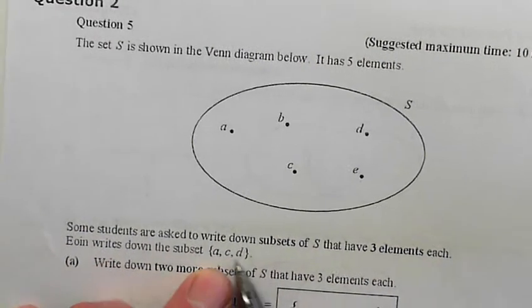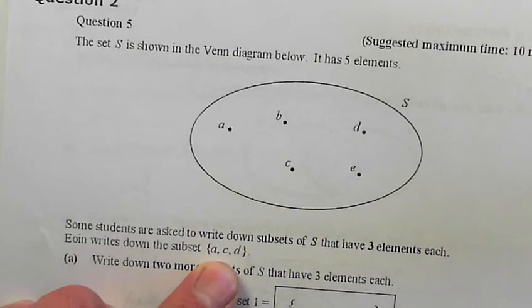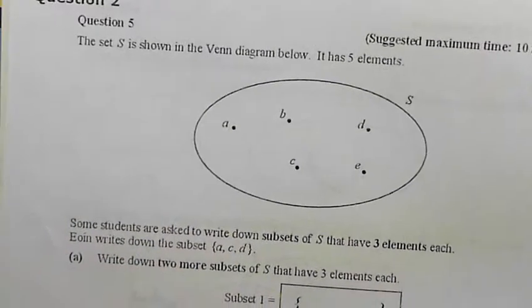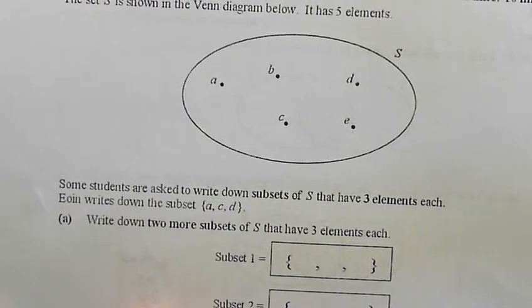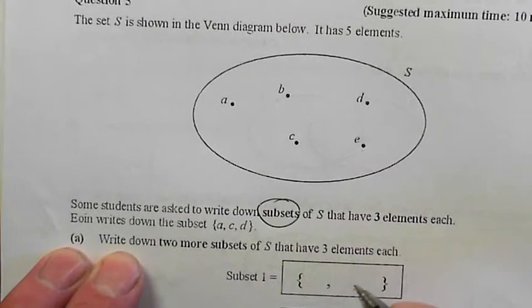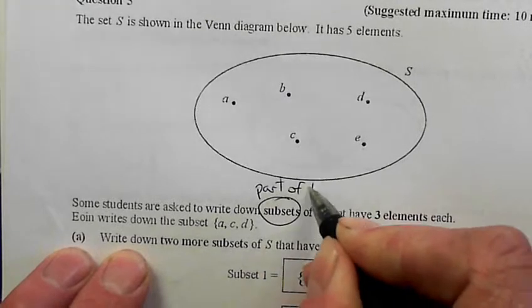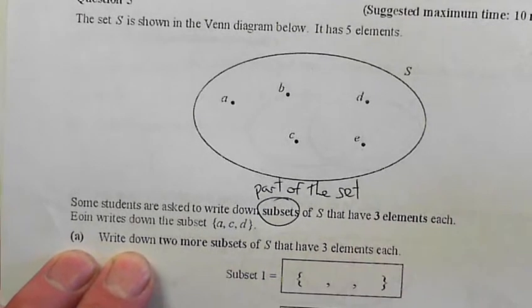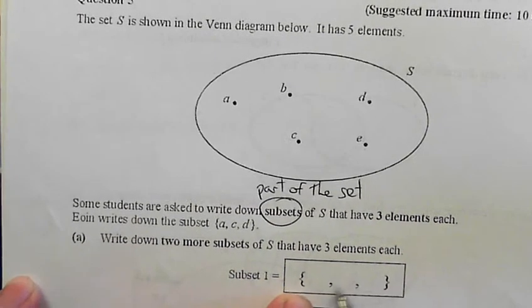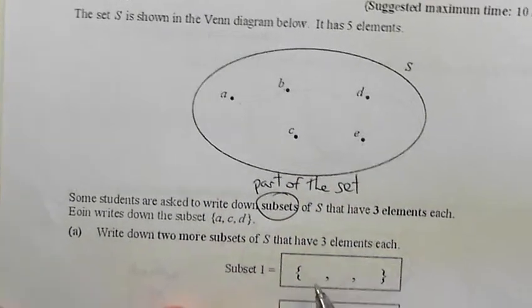Owen writes down the subset A, C, D. So a subset is part of the set. How many elements do we want to write down? These are called elements.